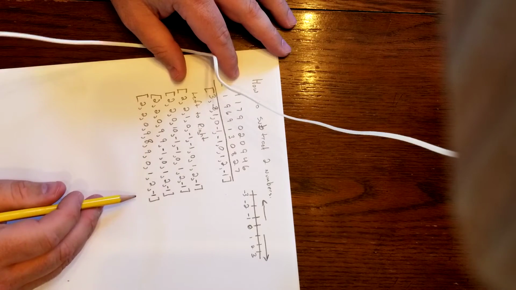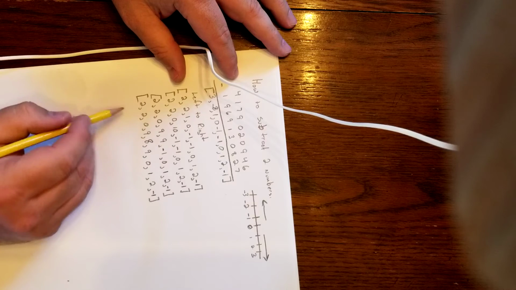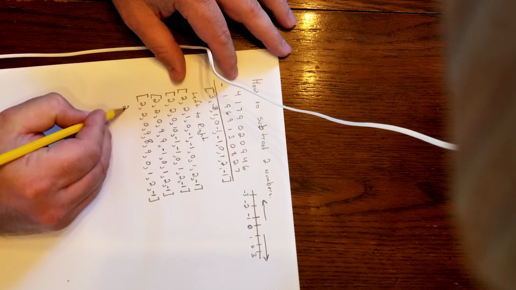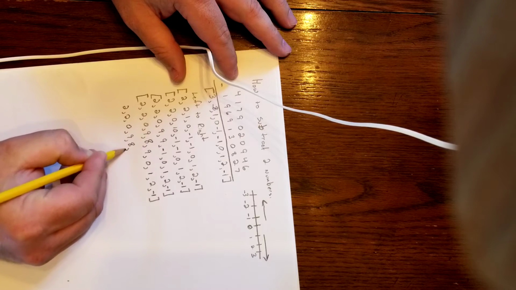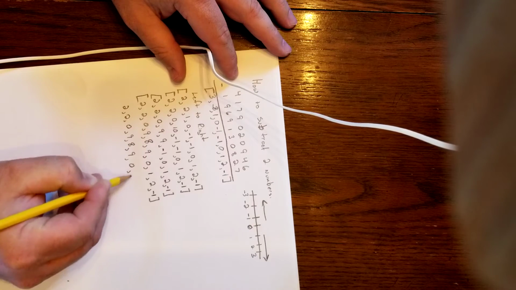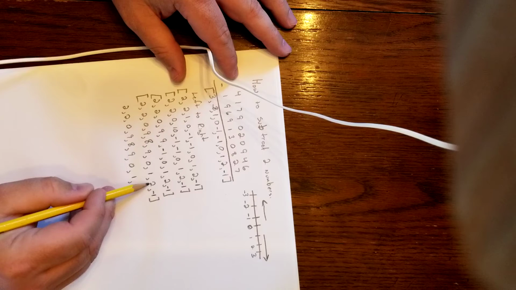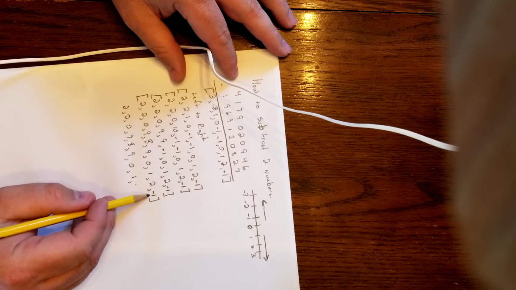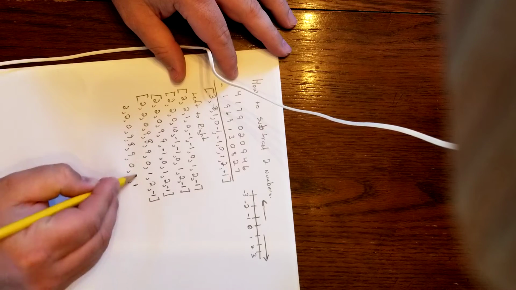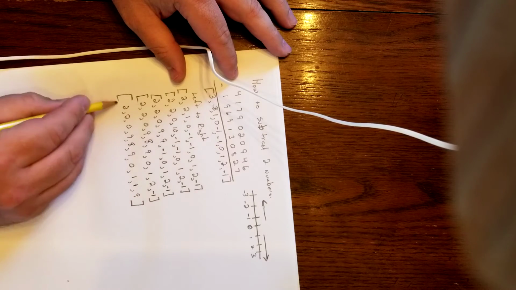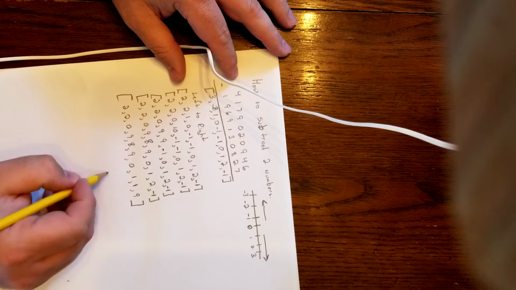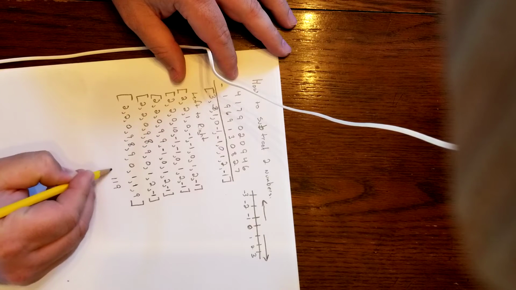That's still not the answer, so we want to find the final answer. So let's look at it: 2, 2, 0, 9, 8, 9, 0, 1, and then 2, we want to subtract 1 and add 10. So that's 1, and that's 9. So this right here will be your final answer.